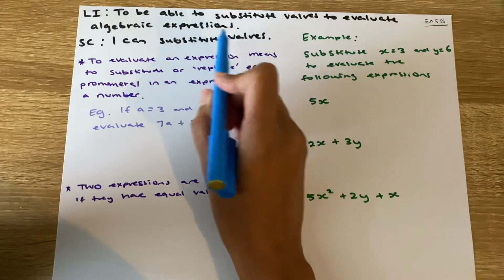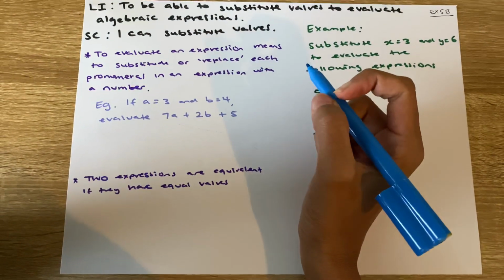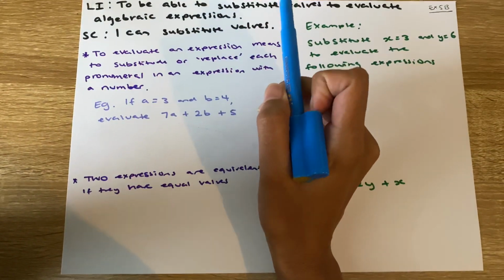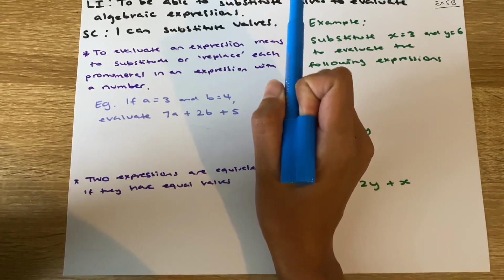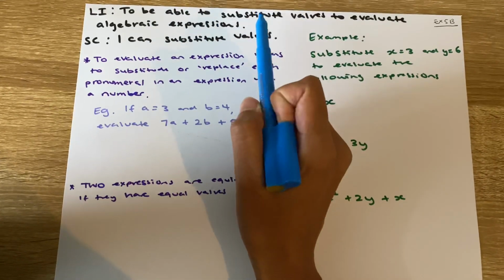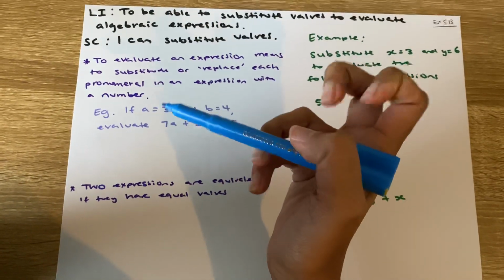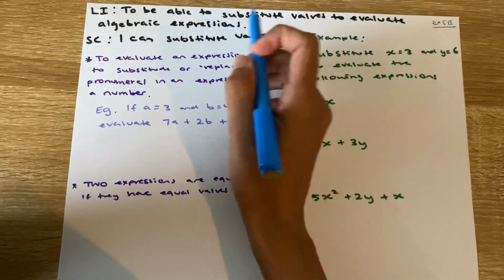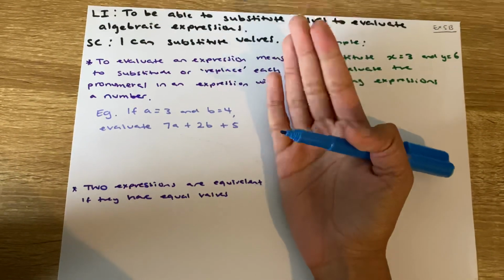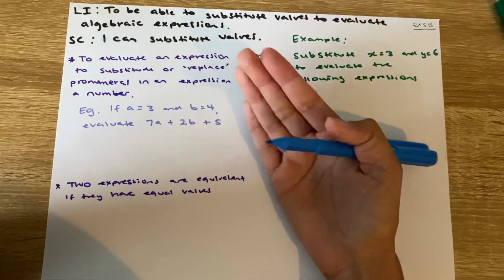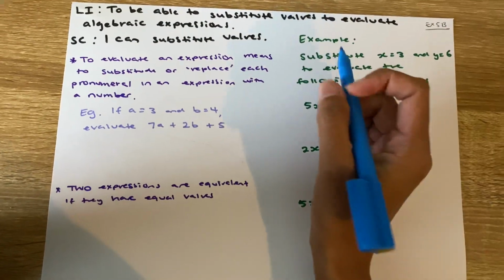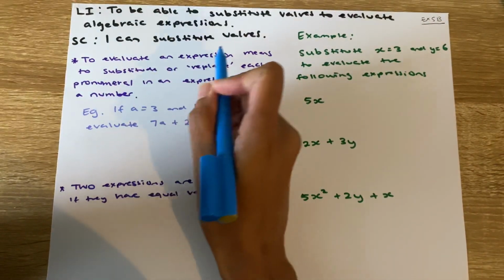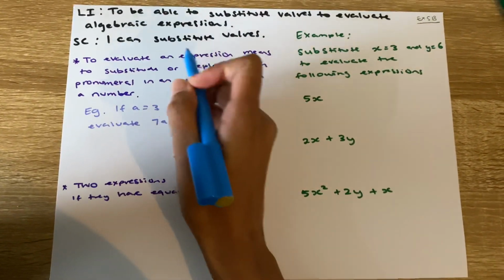The word substitute is something that you may or may not be familiar with. If we think back to when we're at school and we have a substitute teacher, that substitute teacher is replacing your teacher for that day. So when we're talking about substituting, we're talking about replacing a number or a letter with another number or another letter.